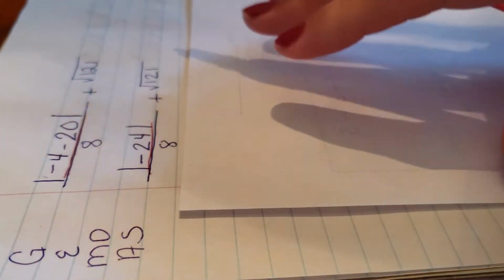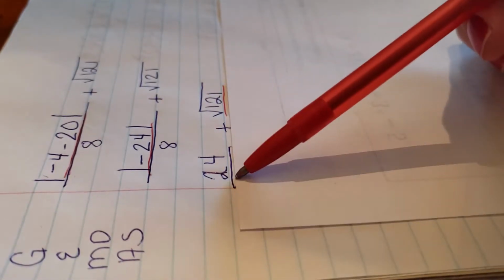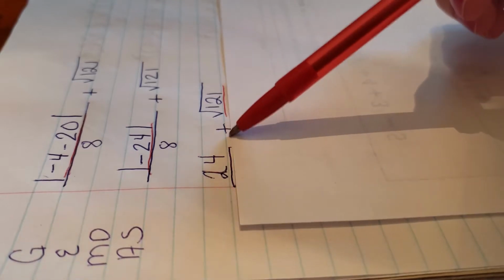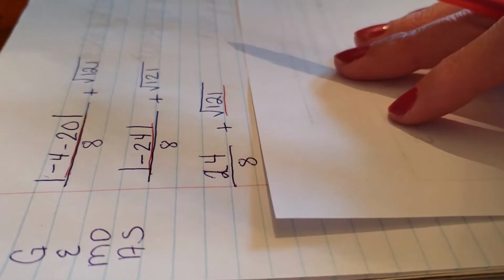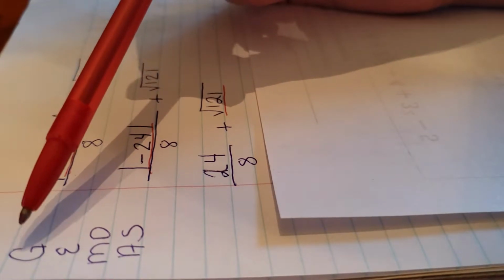I do grouping first, so I have my absolute value bars, which are acting as a grouping. The absolute value of negative 24 is 24. Rewrite the entire problem. Go back over to your order of operations.